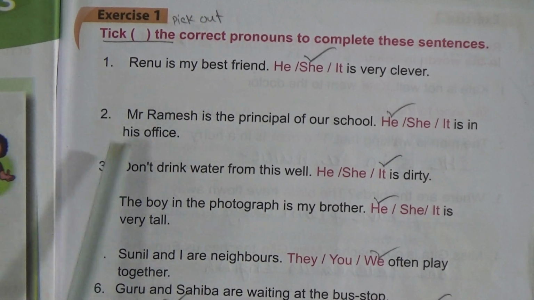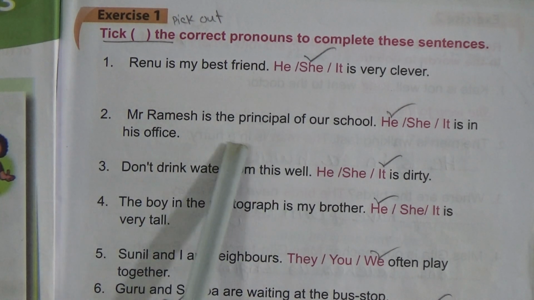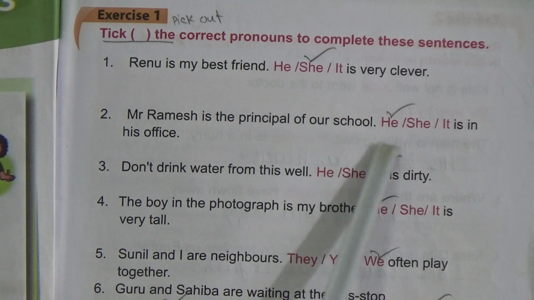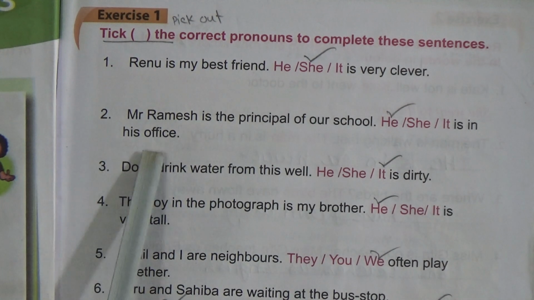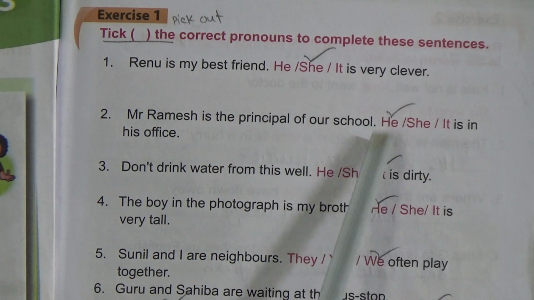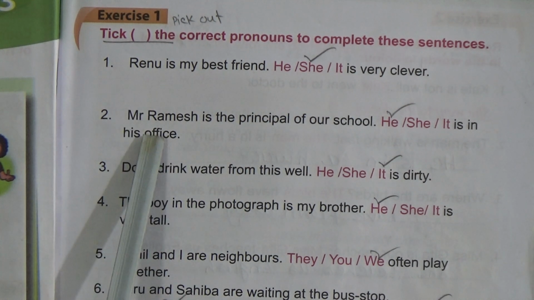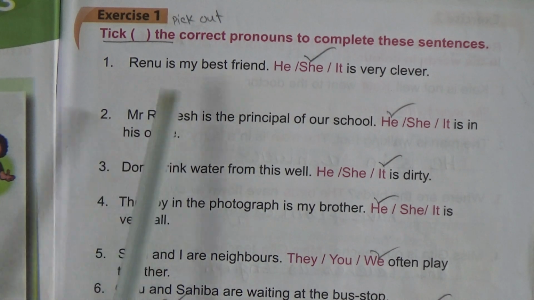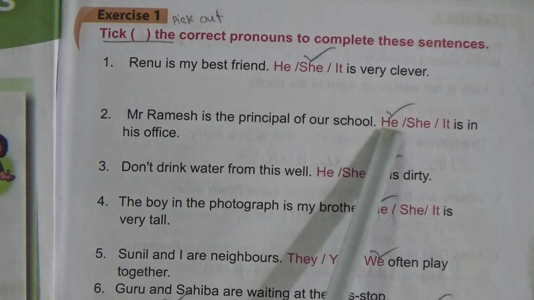Then number 2, Mr. Ramesh is the principal of our school. He or she or it is in his office. Which one is the correct answer here? Yes dear students, here you will put a tick on the word he, because Mr. Ramesh is a male person and instead of his name we will use he. So we will use he as the pronoun here.